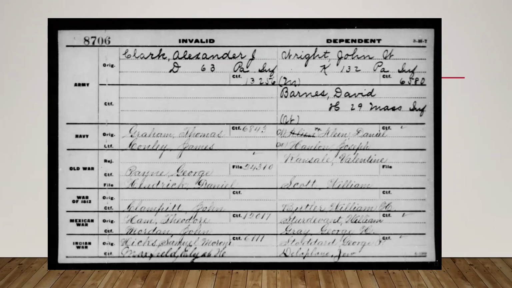So my sense is the George Payne that I'm looking for is not an Indian Wars pension, because he got a pension certificate. The other guy didn't get a pension certificate. He just applied. So it looks like this George Payne with the Old War certificate, number 24310, is the guy I'm looking for.